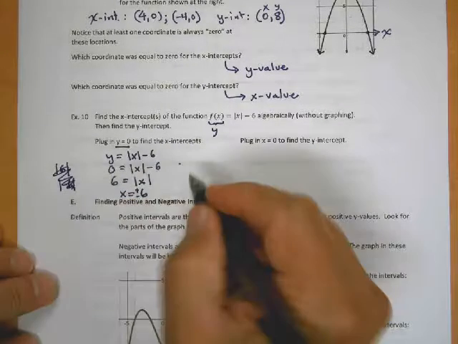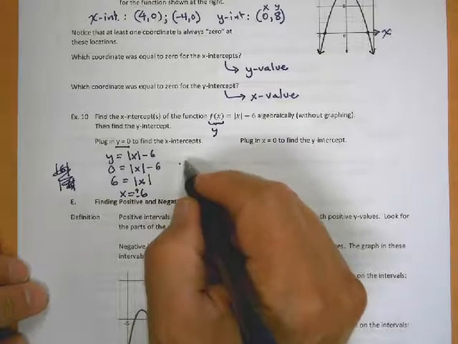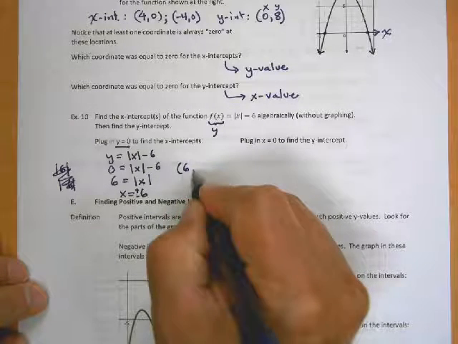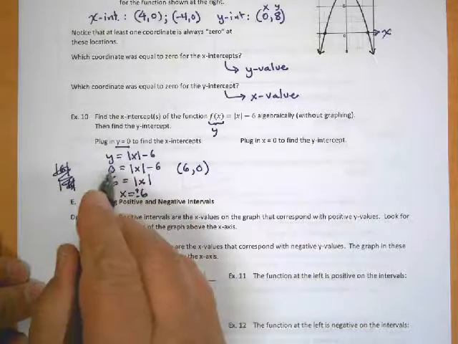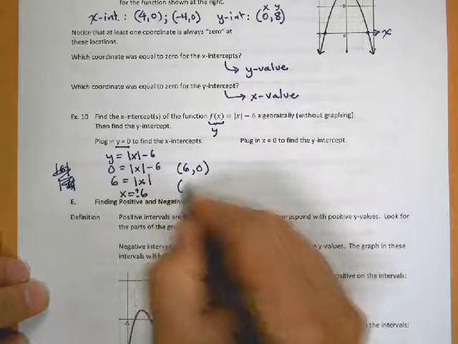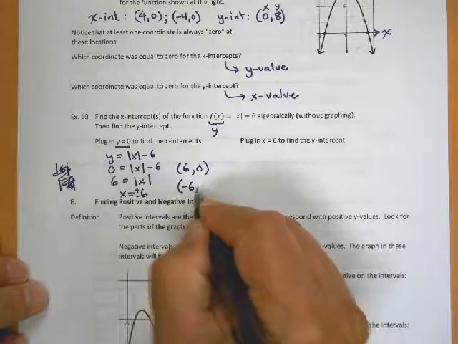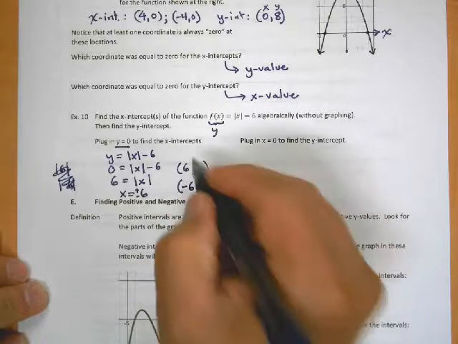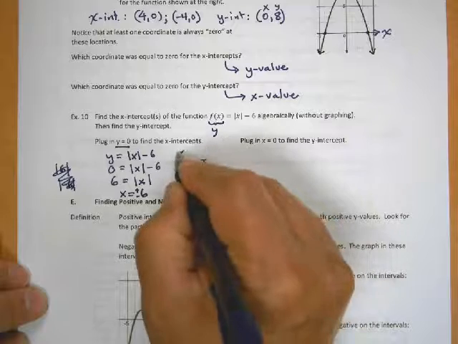So then you put it in point format when you answer it. The x is either 6 when the y is 0. Remember, we use 0 for the y. Or it's negative 6 when the y is 0. So those are your x-intercepts.